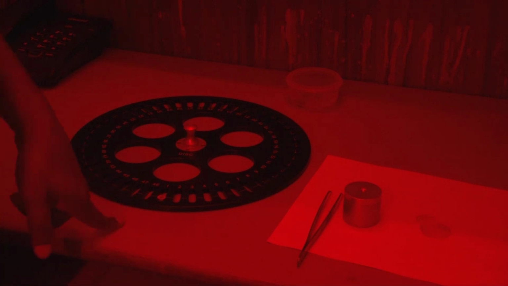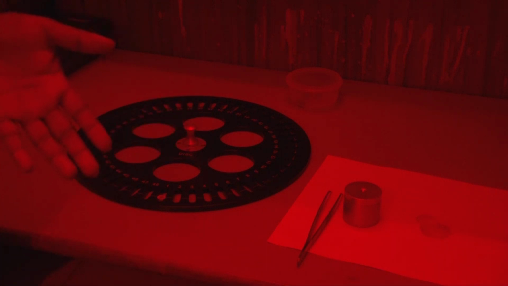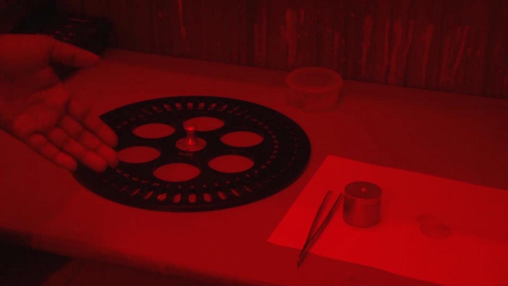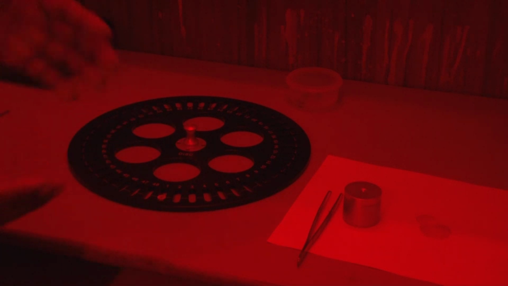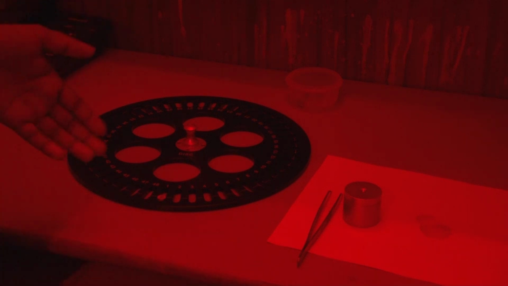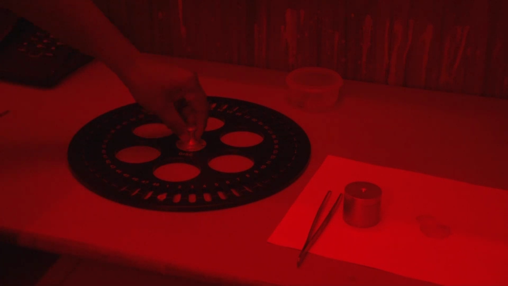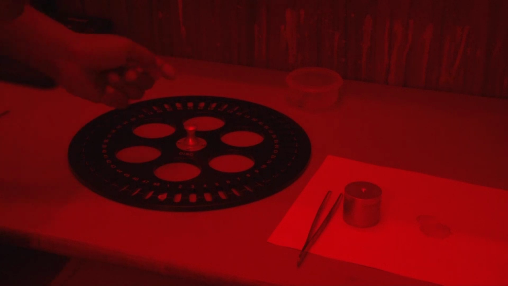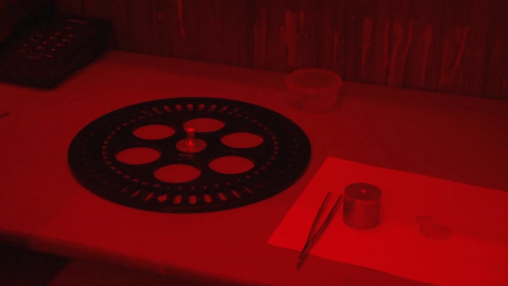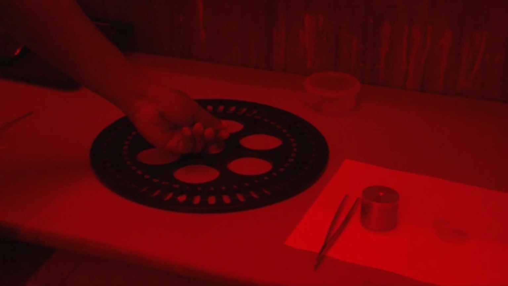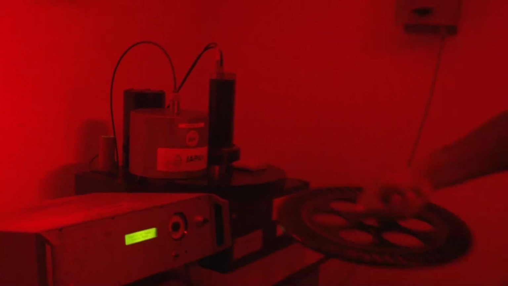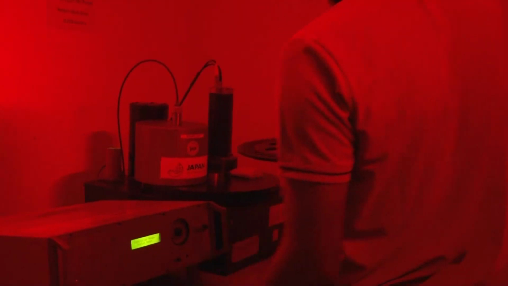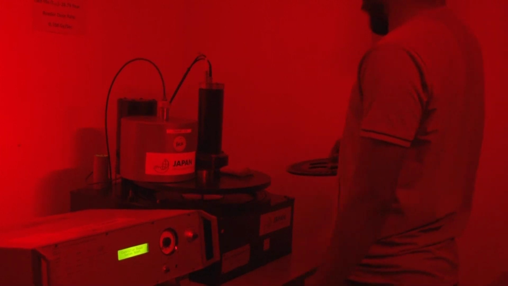So equivalent dose is basically the laboratory dose, and it is equivalent to the dose which a sample is accumulating in nature. That's why I'm frequently using the term equivalent dose. So now we will put this casserole on the reader, and we will see how we can use the protocol to get the equivalent dose. So we will put this casserole on the instrument.